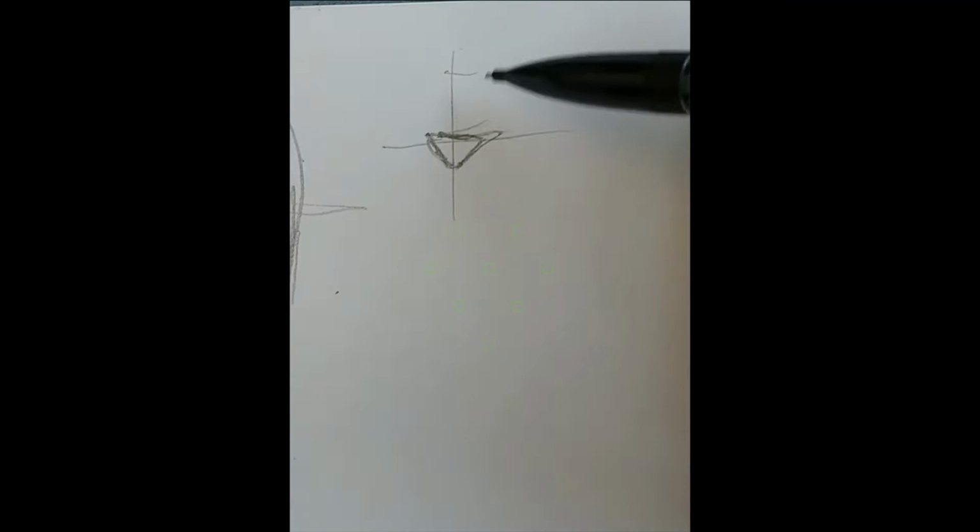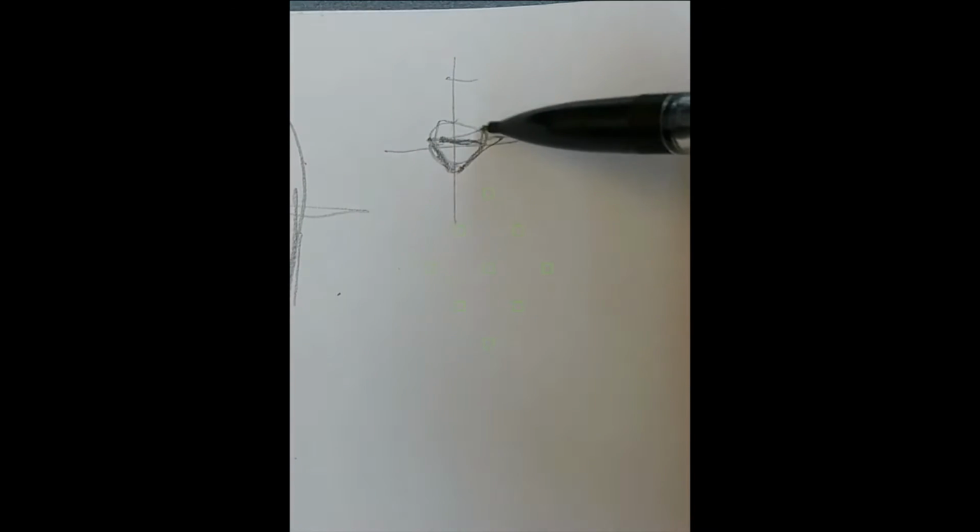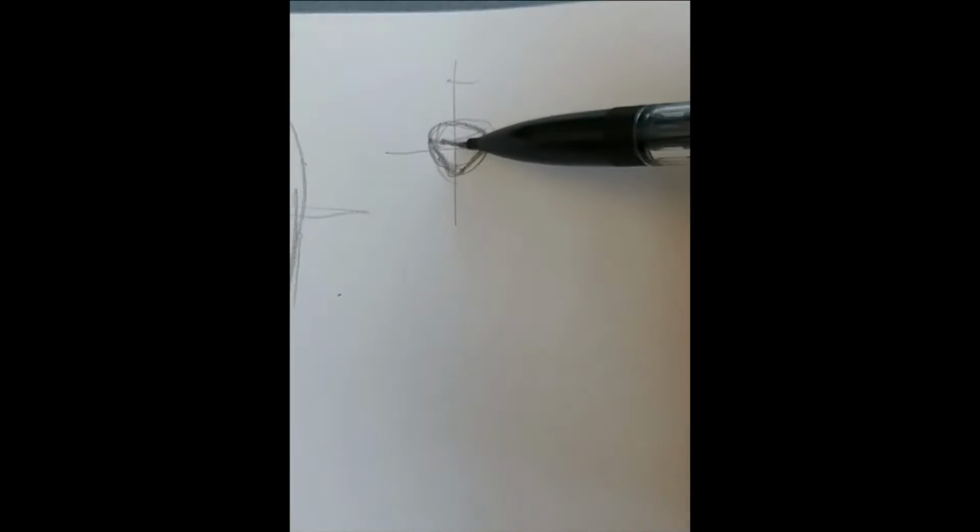What you're about to see me do here is basically for the bottom, I do a triangle shape, and then for the top, it's going to be an oval shape, for that being the round part on top of the nose.